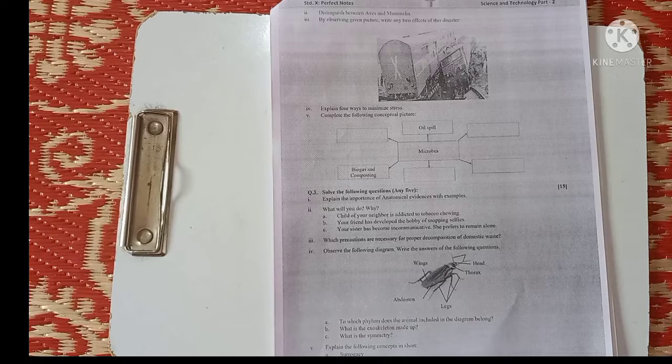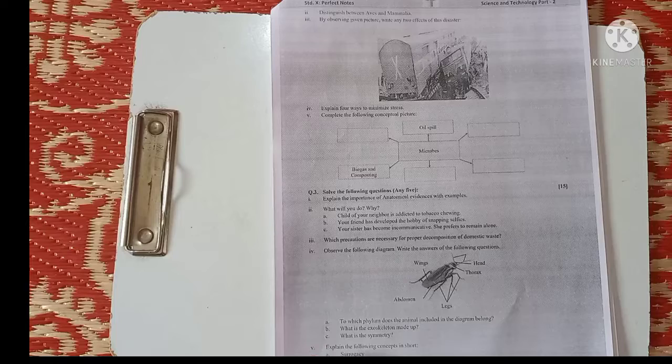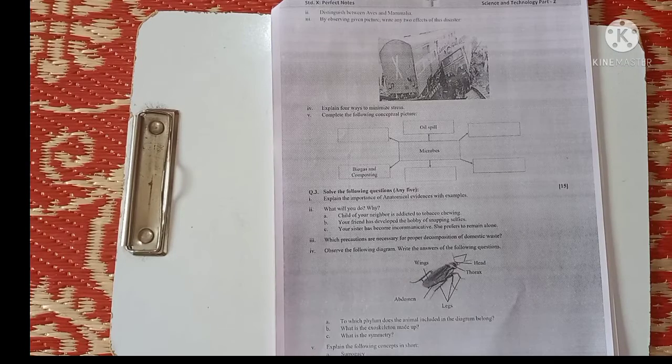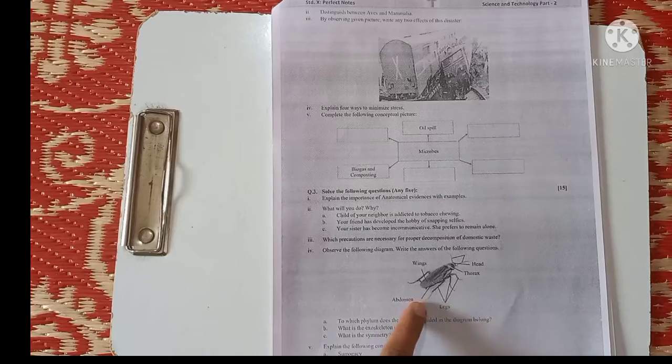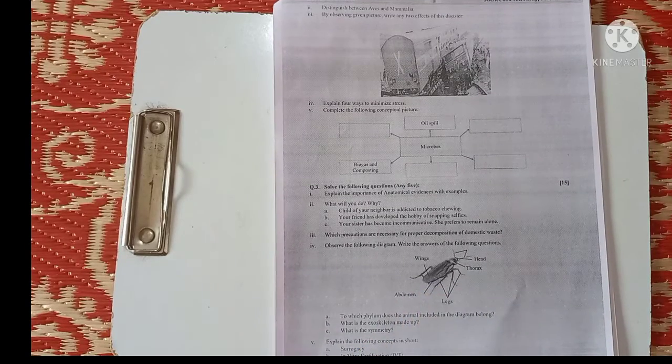Then what is its symmetry? This symmetry is bilateral symmetry. We already saw the different types of symmetry: asymmetry, radial symmetry and bilateral symmetry. This is the diagram of a cockroach, and it comes under bilateral symmetry.